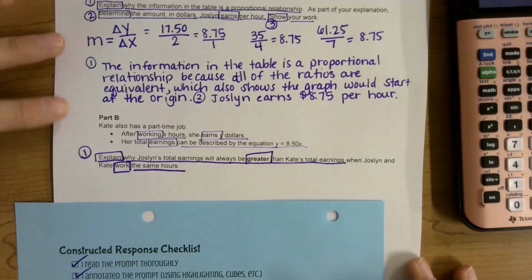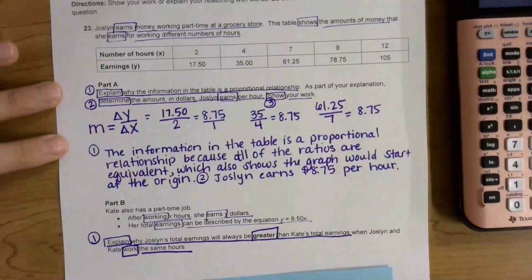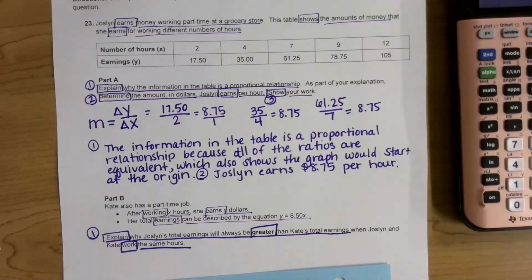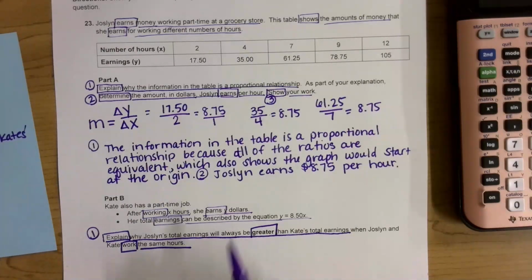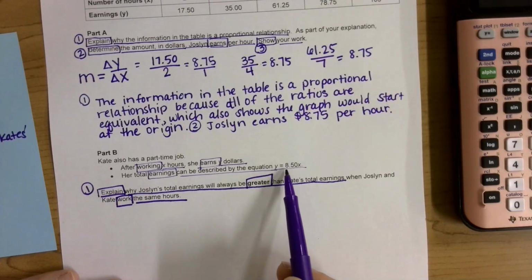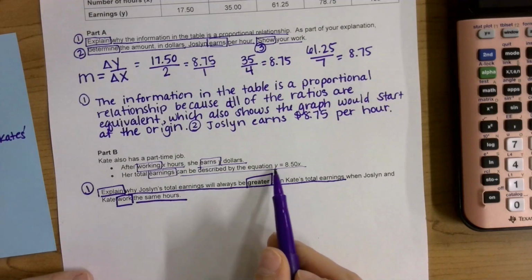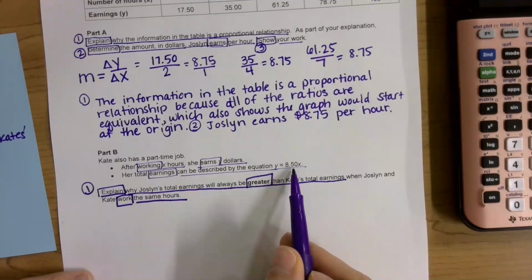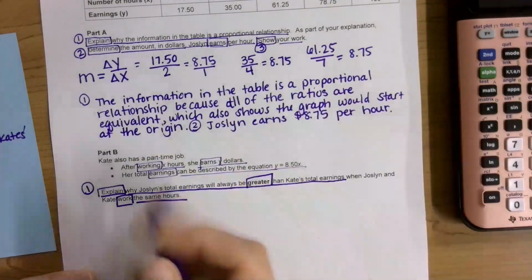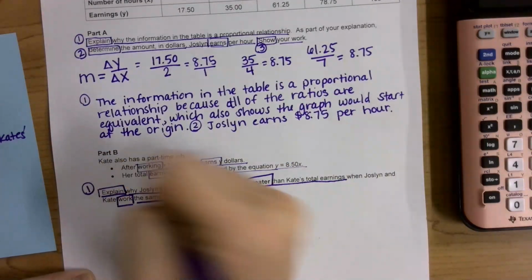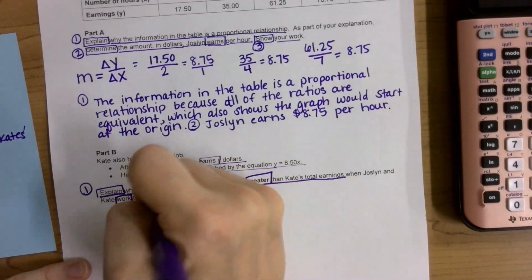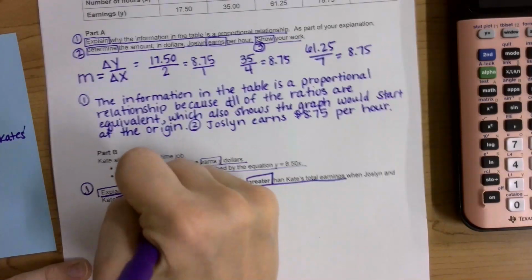Remember, this is part B, so this still relates to what we already talked about in part A with Jocelyn. We know that Jocelyn earns $8.75 per hour. And now, given the equation, if Kate's equation is y equals 8.50x, we know x equals the number of hours up here after working x hours.